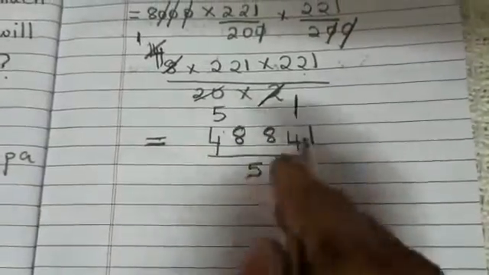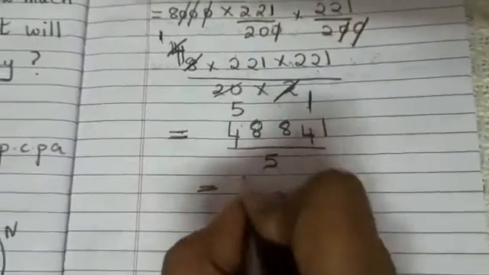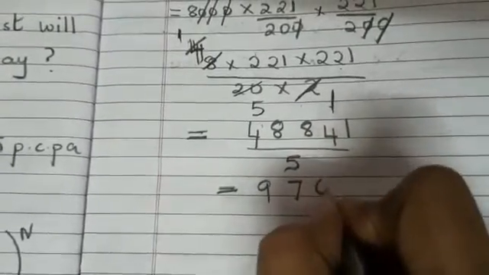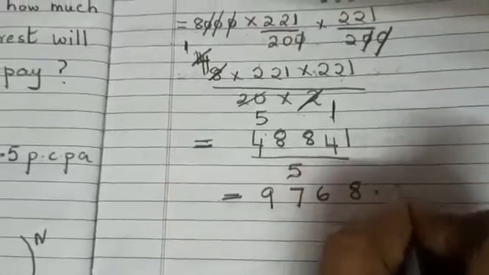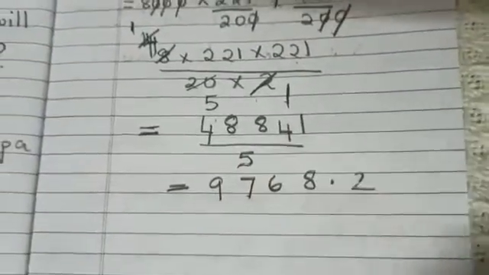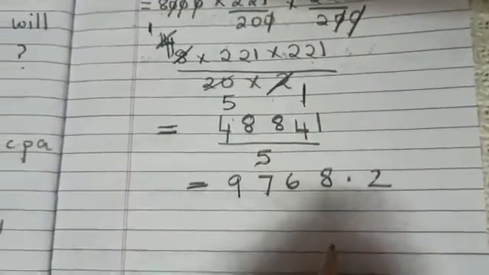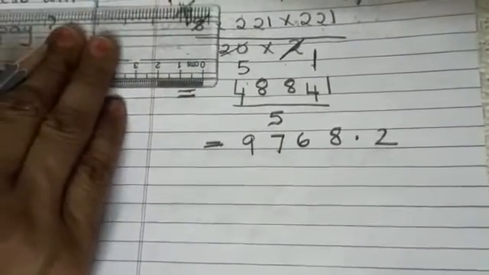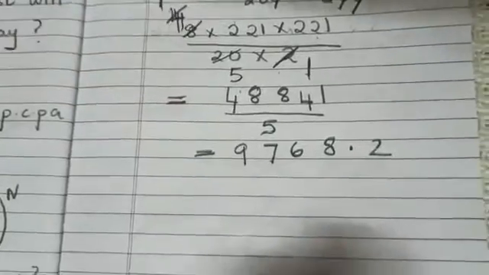And when we divide this by 5, we get 9768.2.